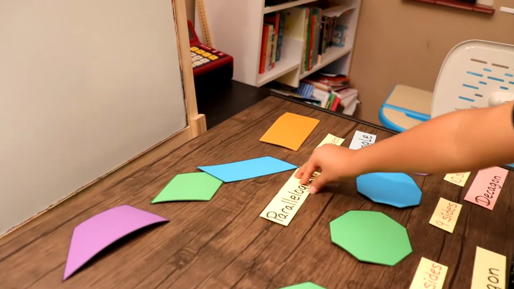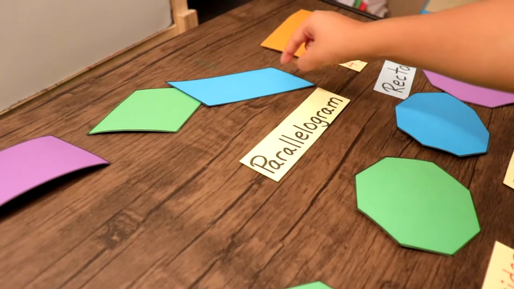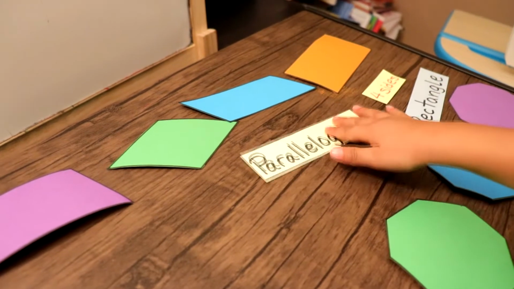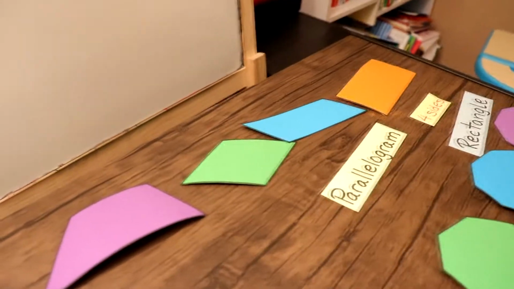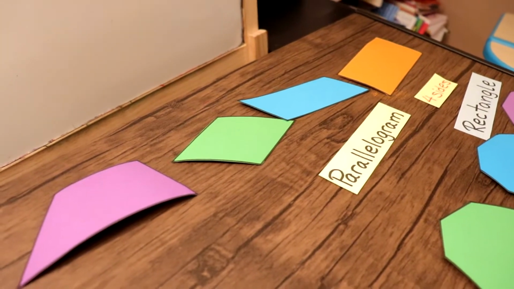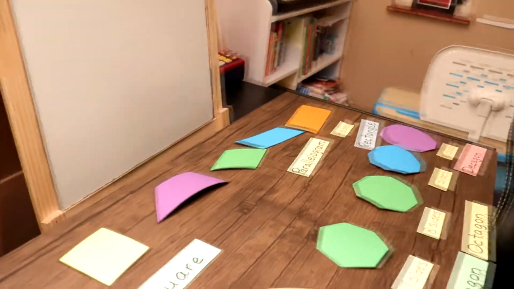That is a parallelogram. Can you show me the 2 pairs of parallel lines? This one, and this one, and this one. Right, the one at the top and the bottom are parallel, and the 2 at the sides are parallel. Okay, that green shape next to the parallelogram, doesn't it look quite similar? Yes. What do you think the difference is?